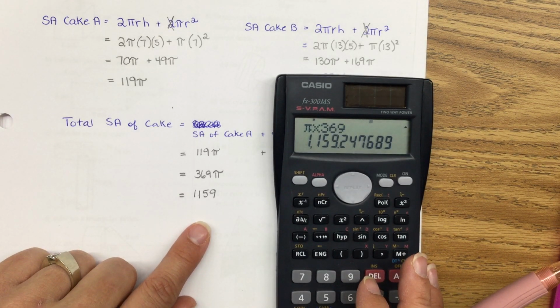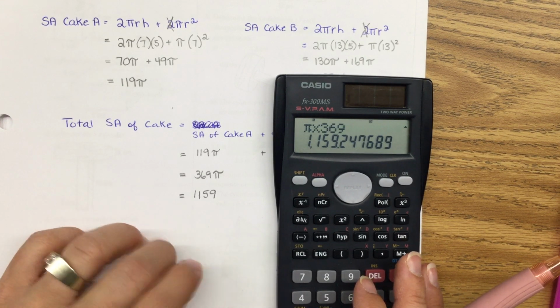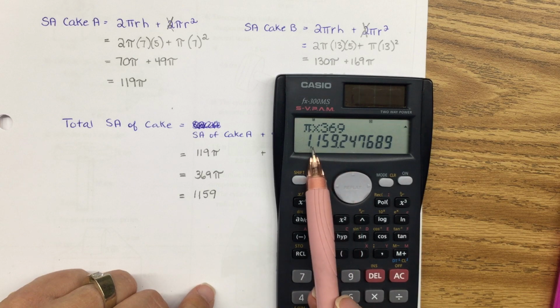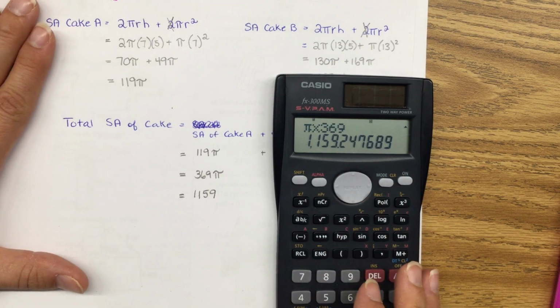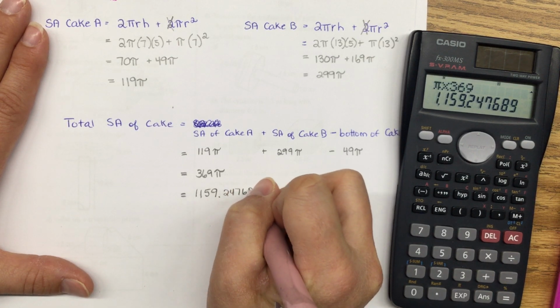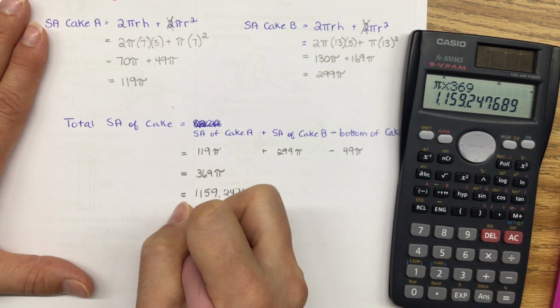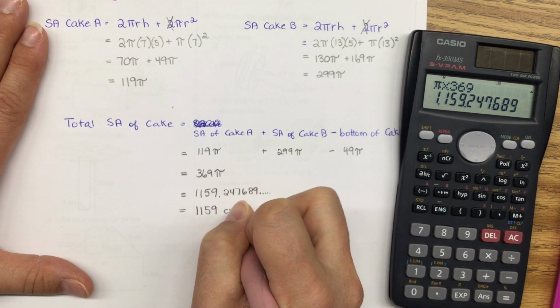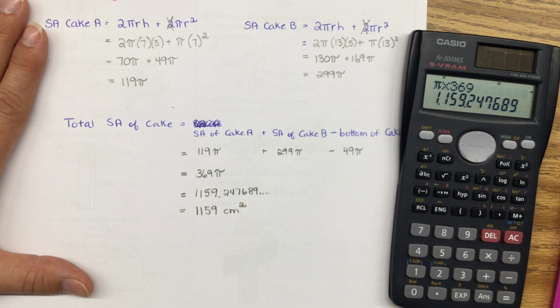Okay, so let's round it to the nearest whole number. So that would be 1,159 centimeters squared.